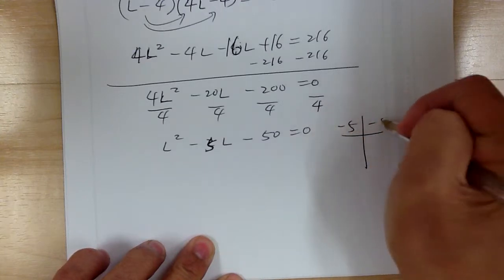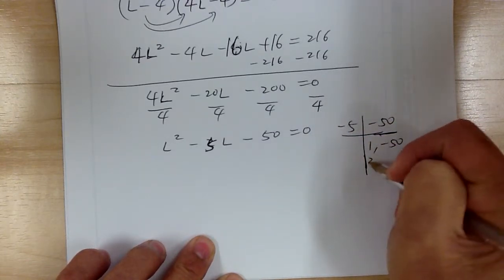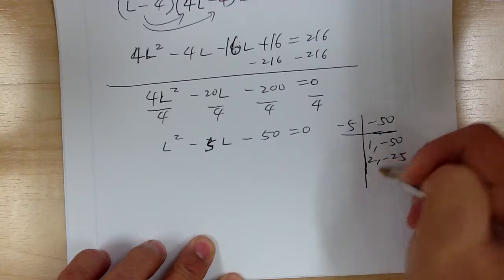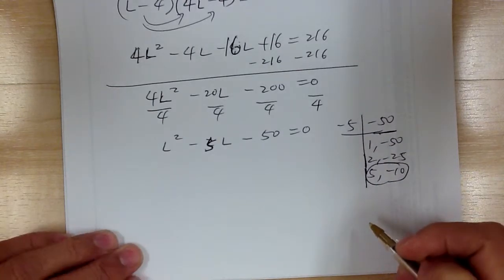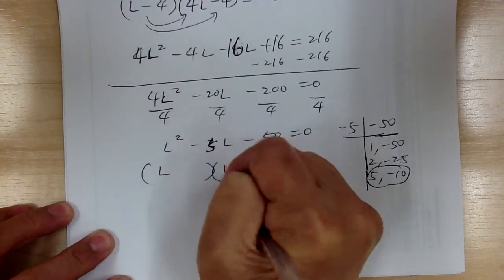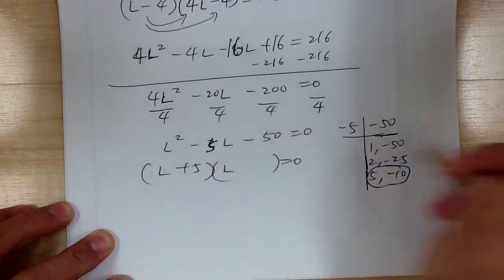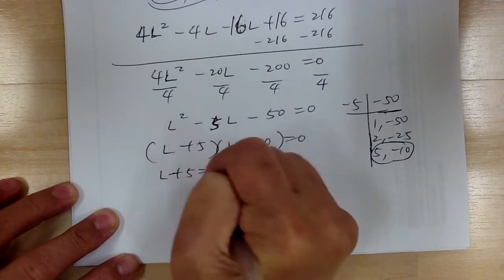So negative 5, negative 50. Okay. So 1 comma negative 50, 2 comma negative 25, 3 cannot, 4 cannot, 5 negative 10. So that's it. Right. So just go down 1, 2, 3, 4, 5. It's very quick. Okay. So you're going to get plus 5 minus 10. So from here you set it equal to 0.